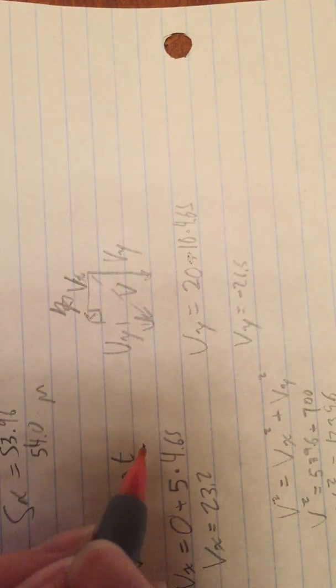However, we also have to find the direction as well as the magnitude.